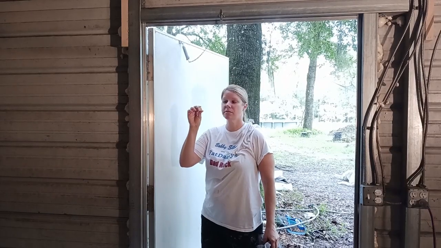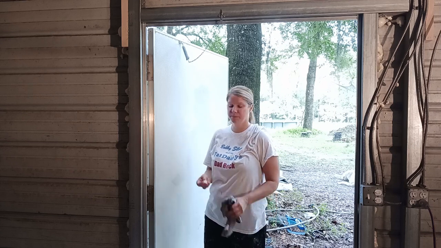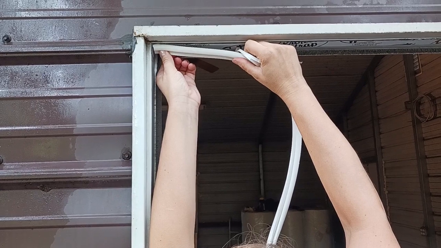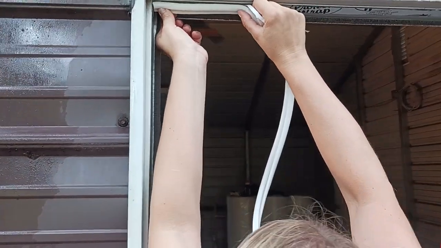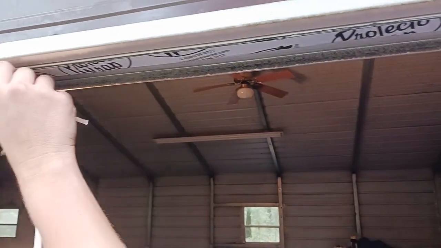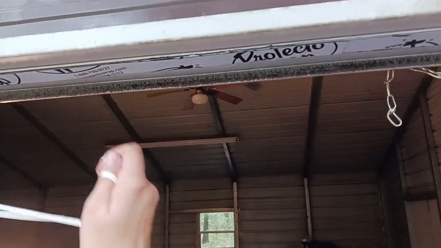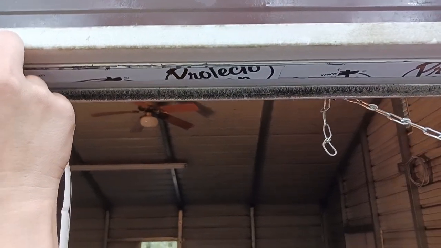We tried a little piece to see how it would stick, and it was very hard to pull off. So it should stick on there pretty well. Christine is in the process of putting that barrier or weather stripping there, and you'll notice that we put a few layers of, what do you call that, Christine?